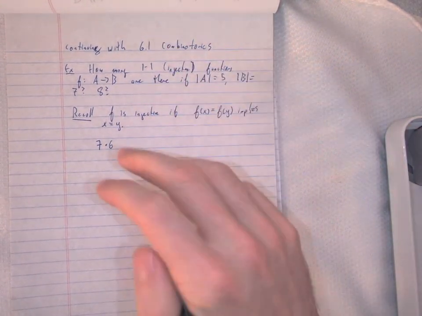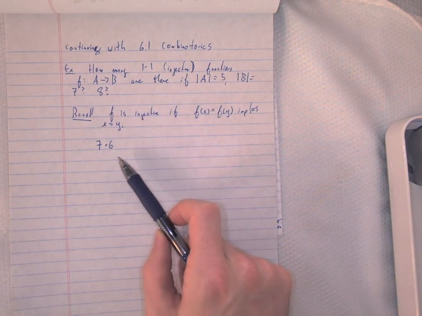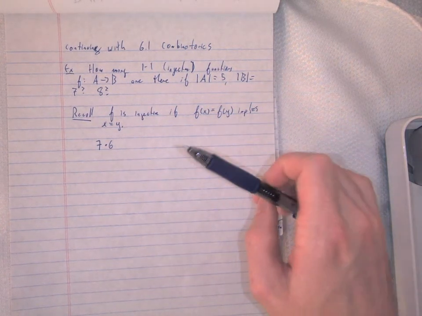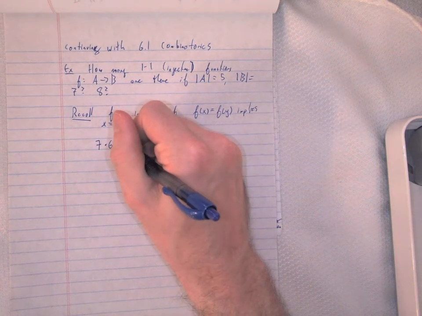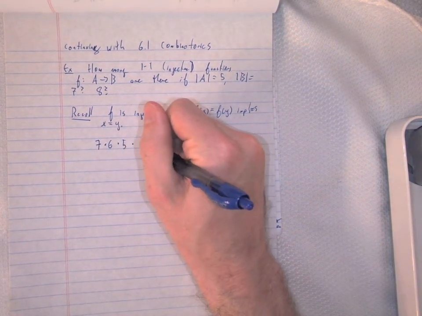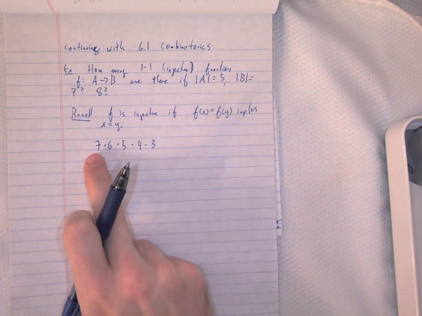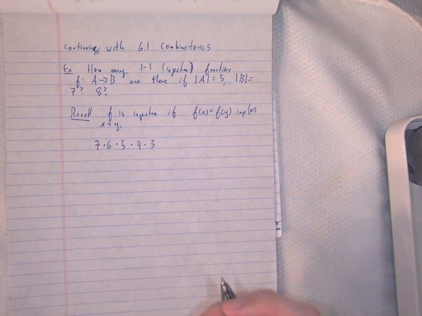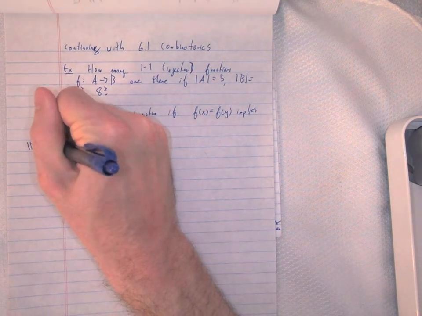And similarly, once you've sent A2 to one of the 6 remaining options, how many remaining options are there for A3? Well, you can't send it to either of the 2 elements already hit by A1 or A2, so there are now 5 options. And then 4 options, and then 3 options, right? Here are the number of options for sending A1, A2, A3, A4, and A5.